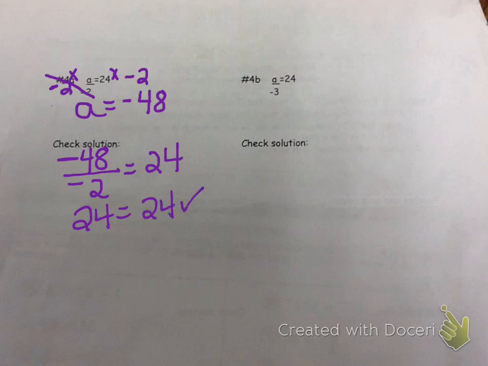So pause the video one last time and solve number 4B, and then please bring this paper into class tomorrow, and we will be doing a pairs activity to practice solving one-step equations.